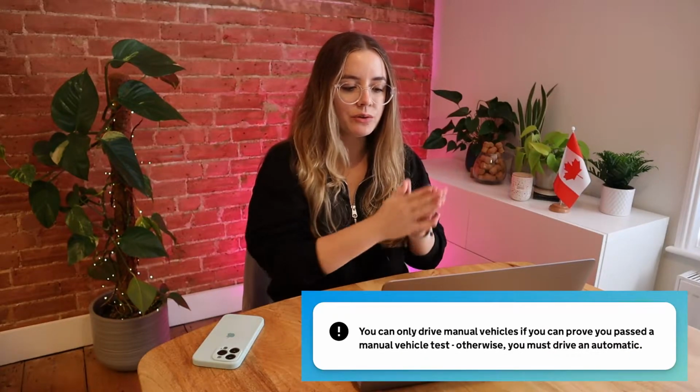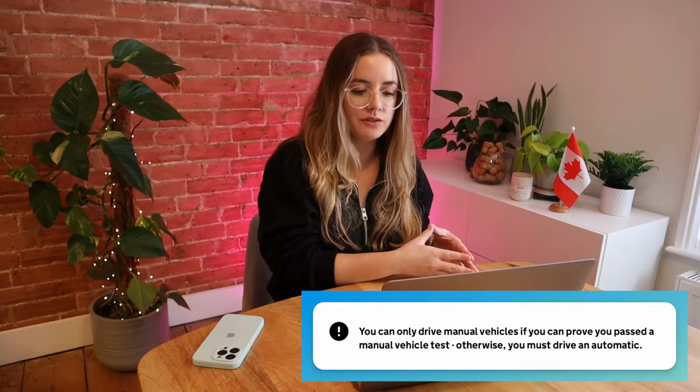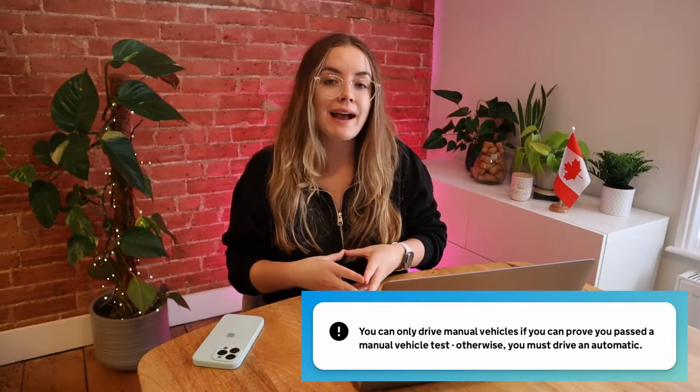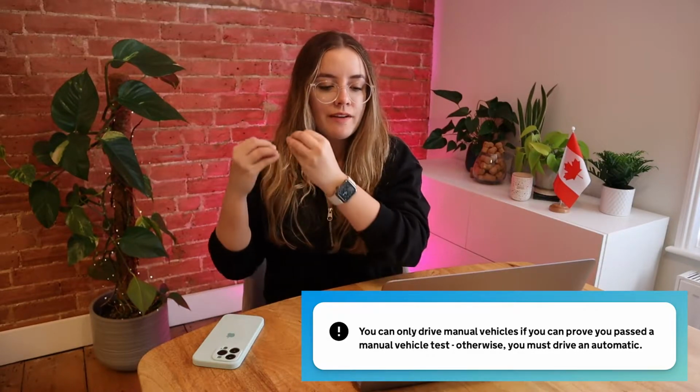Now, after those 12 months, you have to exchange that license for a British one if you want to keep driving. Another important thing to note is whether you can drive manuals or automatics. Now, this screen will tell you you can only drive manual vehicles if you can prove that you passed a manual vehicle test.